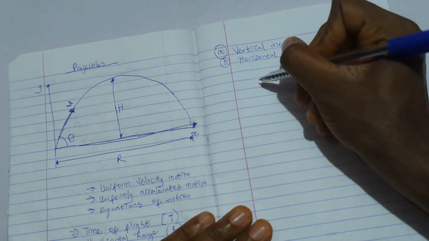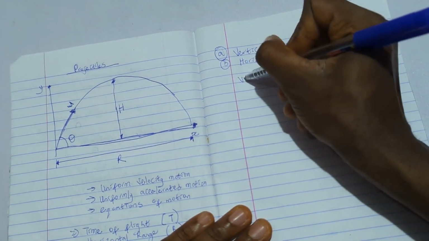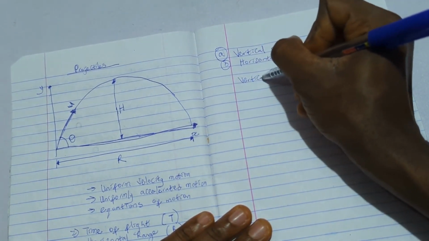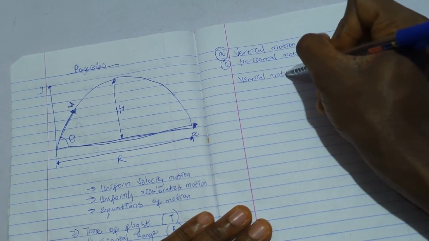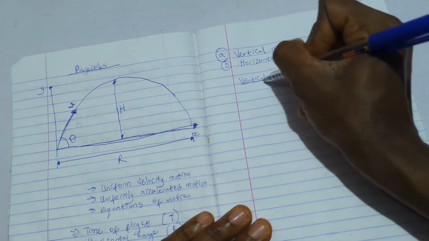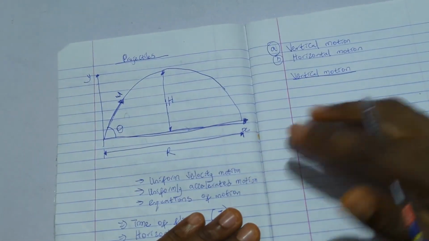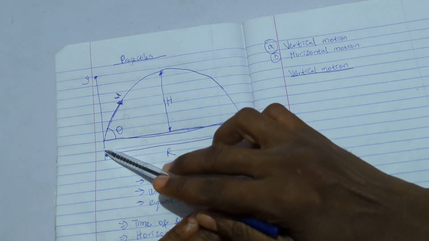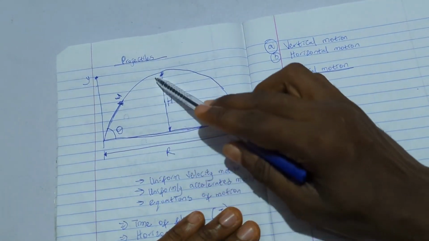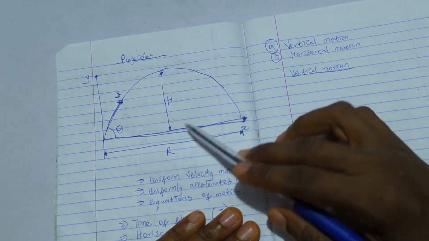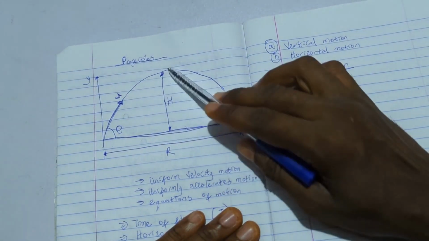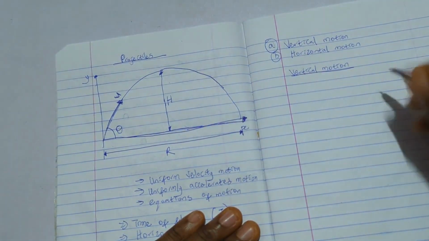So the first one we need to understand is the vertical motion. If we return to the definition of what a projectile is, I said a projectile is an object that is launched into the air and allowed to move under the influence of gravity. So your vertical motion is always affected by gravity.